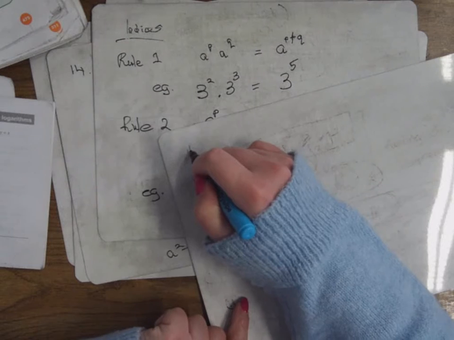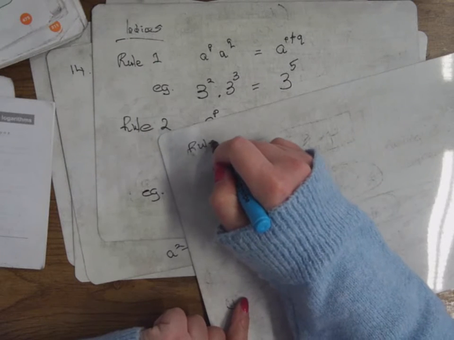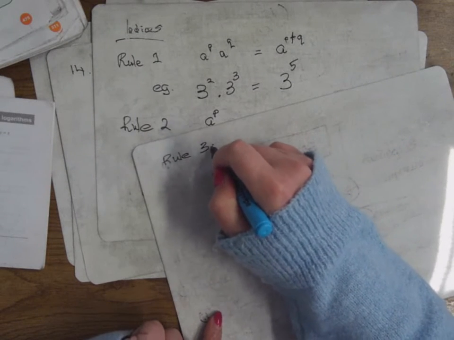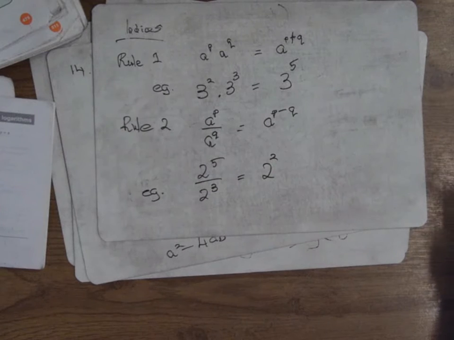Right, rule 3. Is it okay that I covered rule 1 and rule 2? They're all written down, are they?